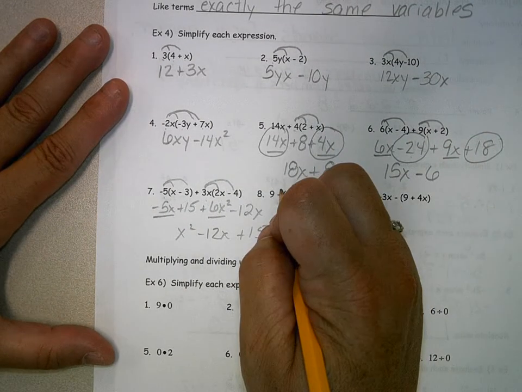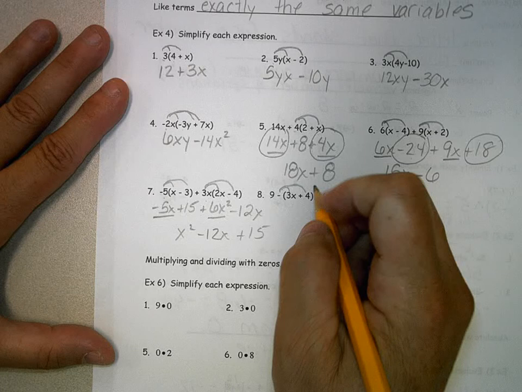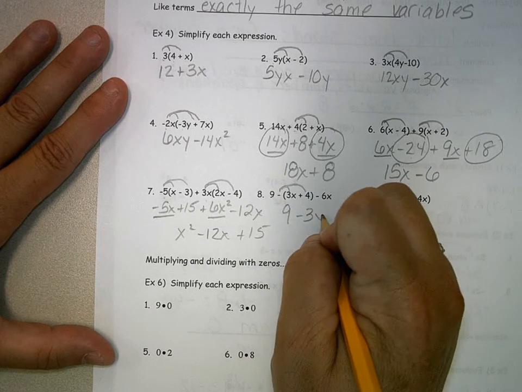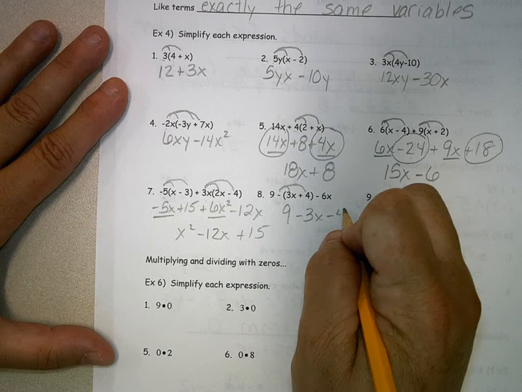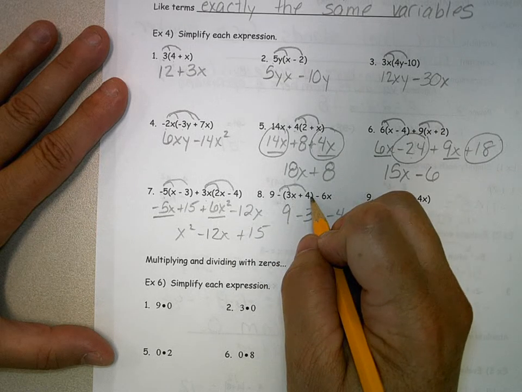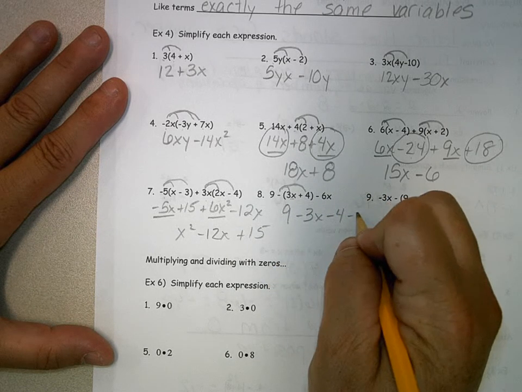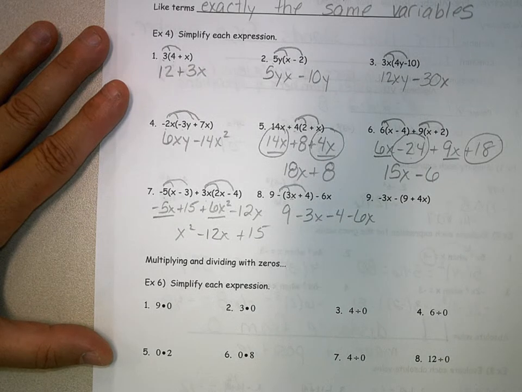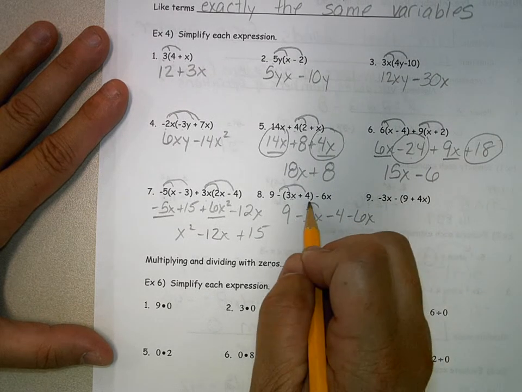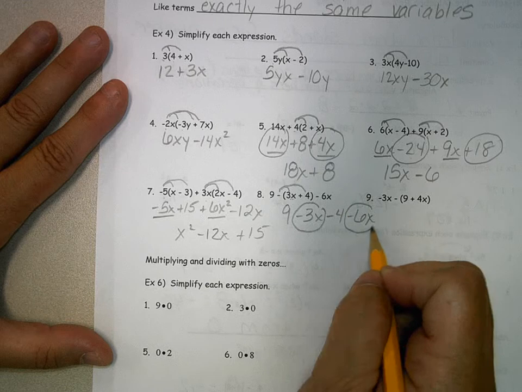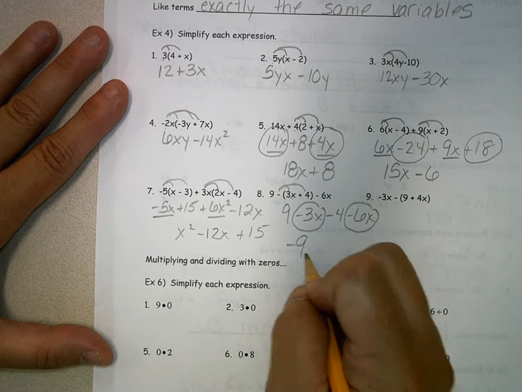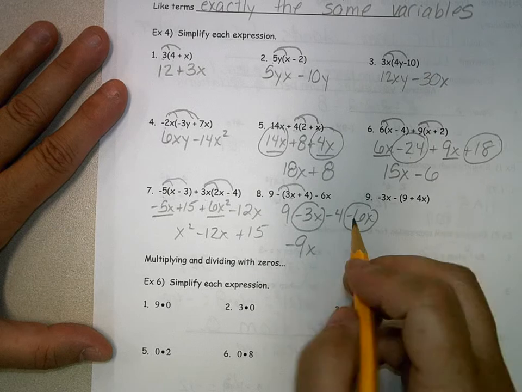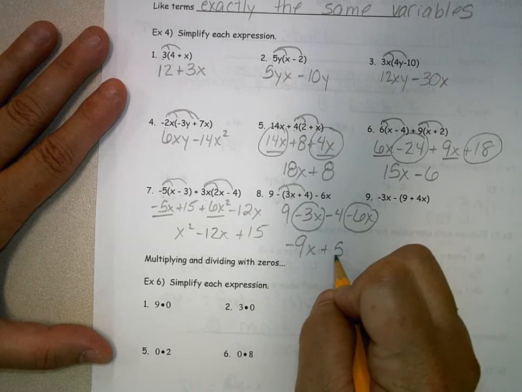Over here, when you distribute, that becomes 9 minus 3x minus 4. The negative gets distributed to both of those. And then minus 6x. Combining these two like terms, you have a negative 9x, and a 9 minus 4 is 5.